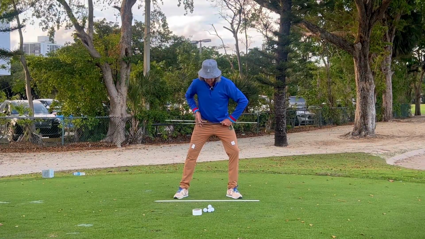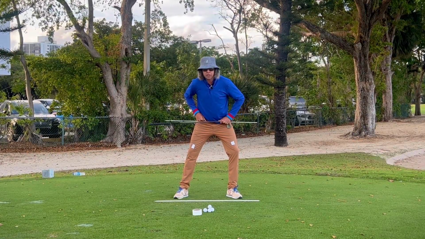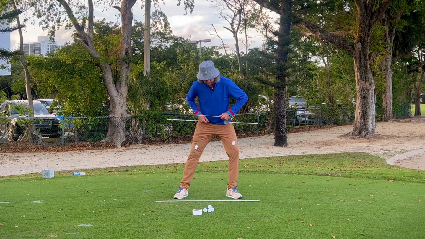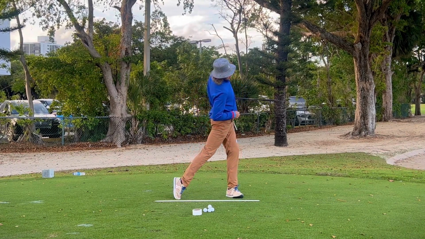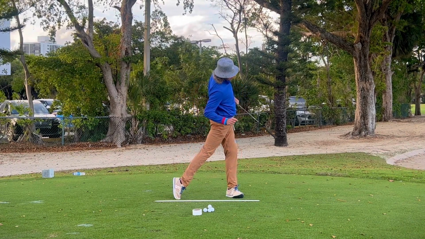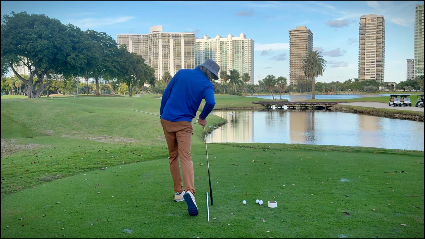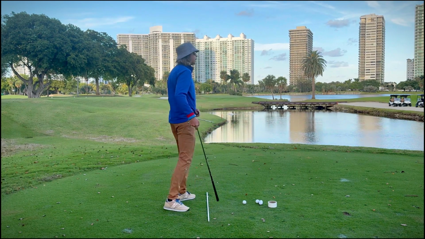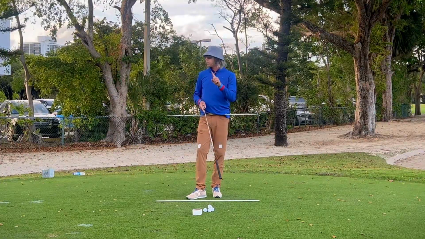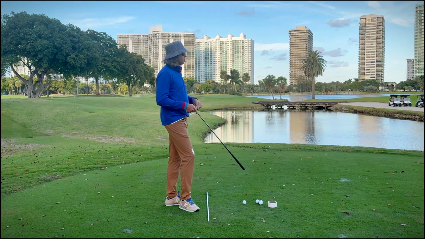Now again, from here, this is how much space we still have to clear with the trail hip, and that's going to go into an internal rotation. And from down the line, you can see how my hips have stayed inside of my toe line there. So I think just learning how to move functionally like this first is great.